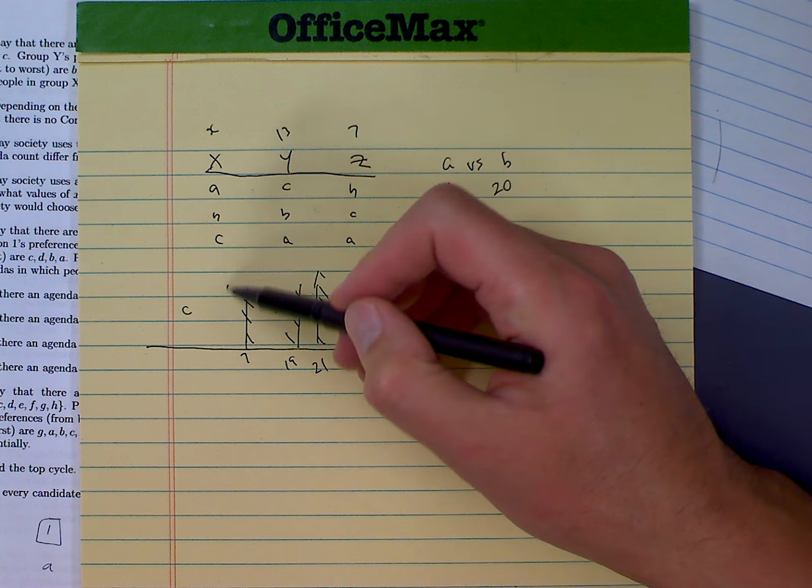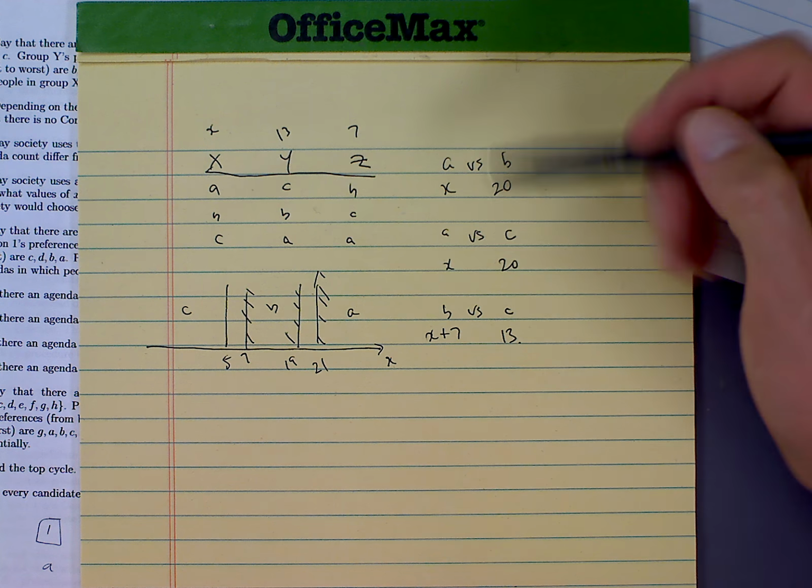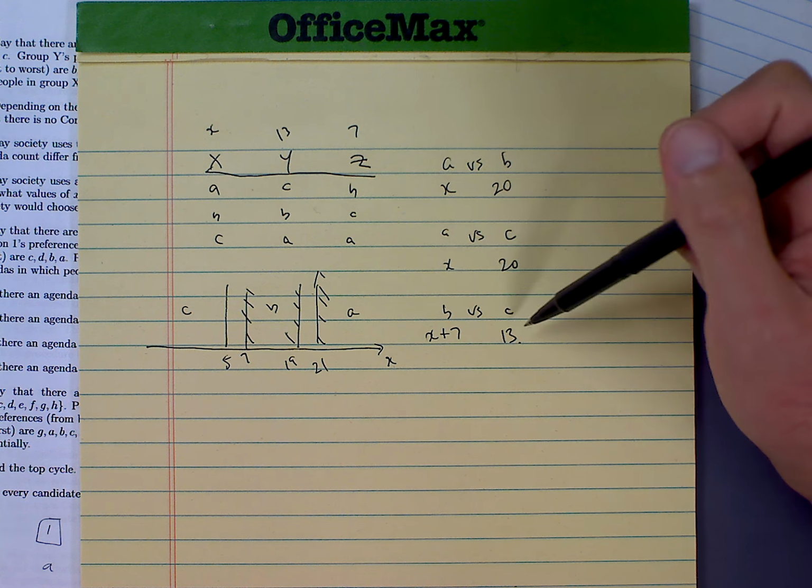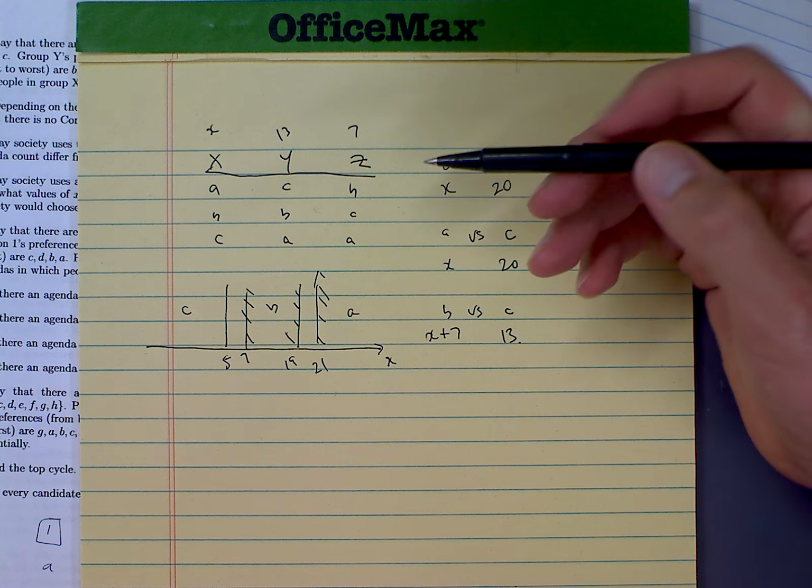Okay, and then what about 5? If X is 5, then what happens? Then this is 12, so C beats B, right? And then C beats A, so then, yeah.